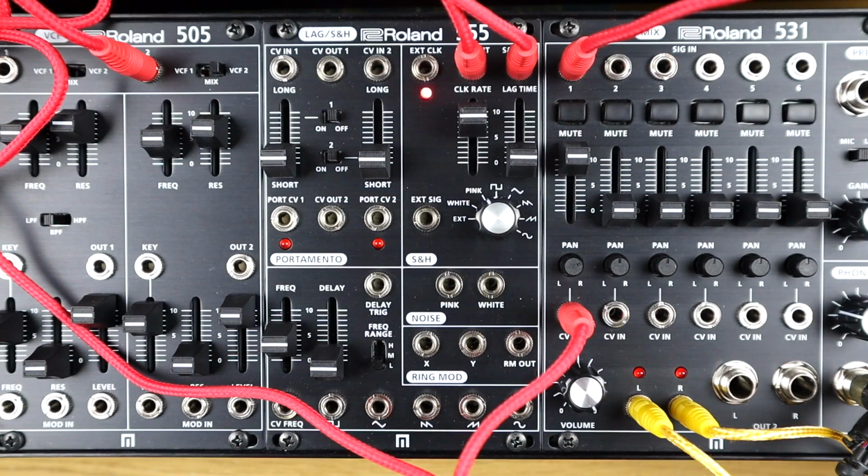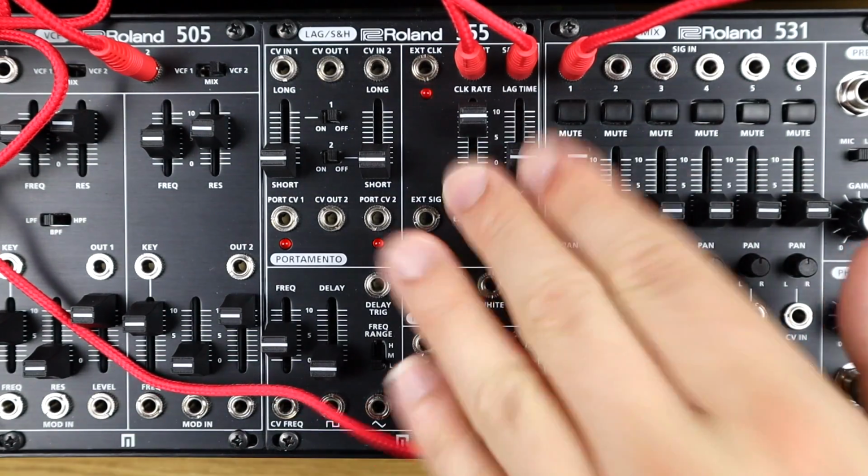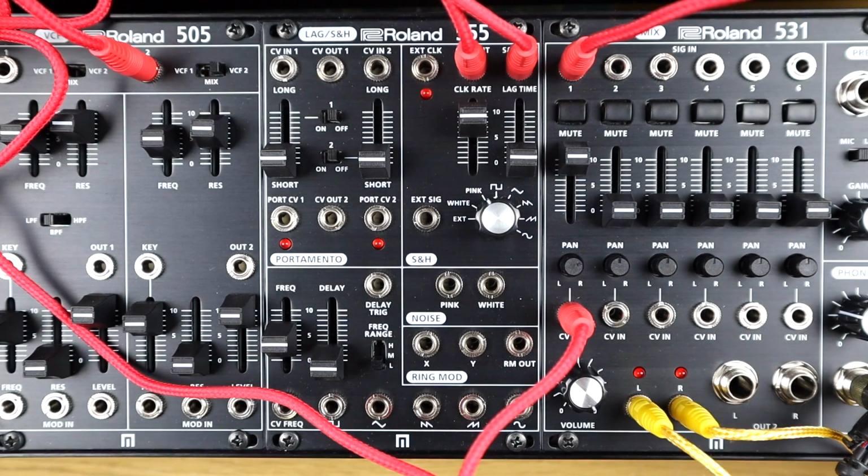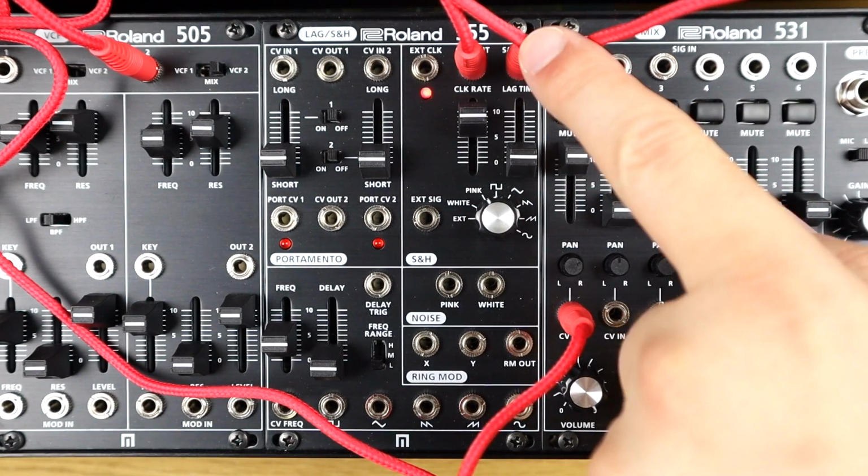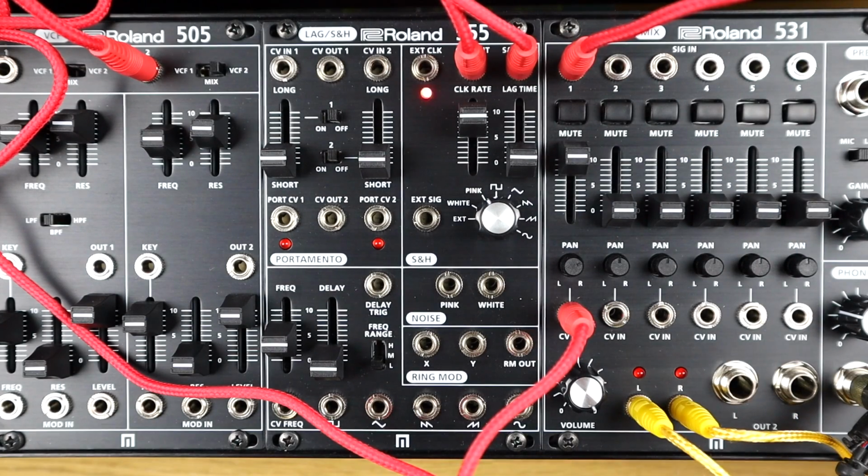So this patch is to demonstrate the sample and hold function on the 555. Now a sample and hold needs an input, something to sample a voltage from, a clock or a trigger or a gate, something to tell it when to hold the voltage that is present at the input, and an output. We have our output here feeding multiple sources. I'll go into that shortly.